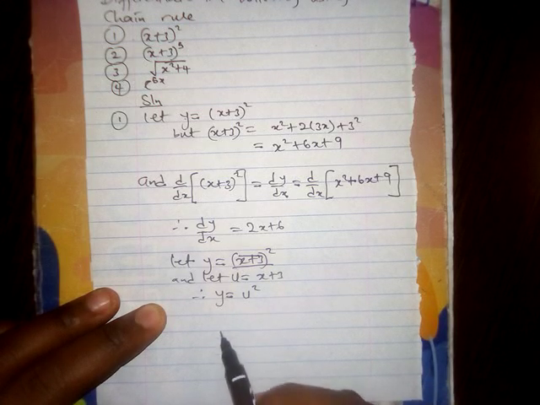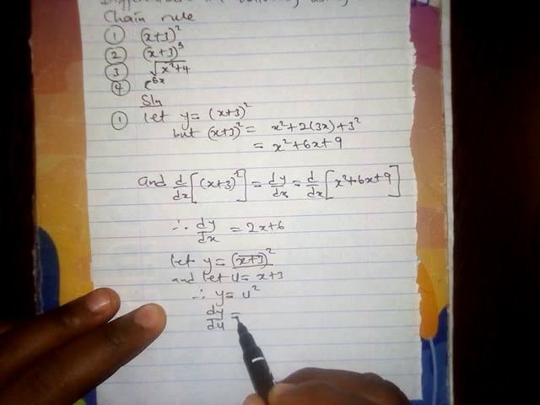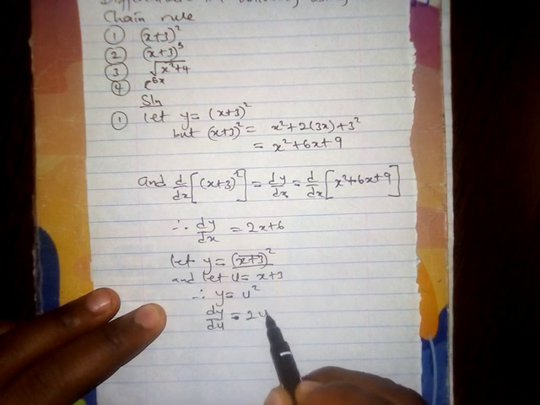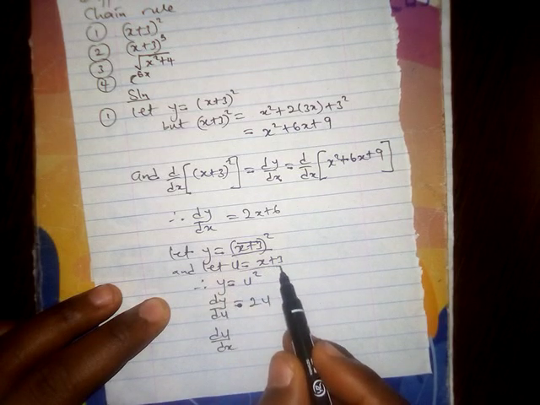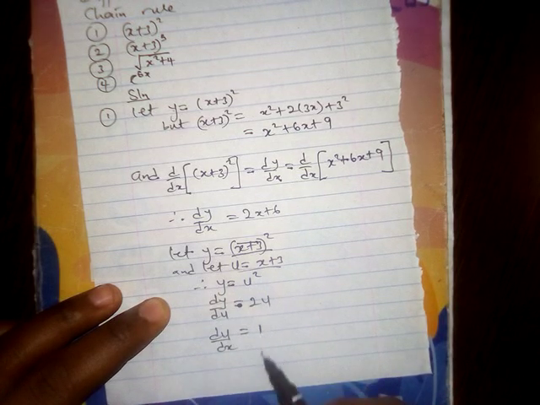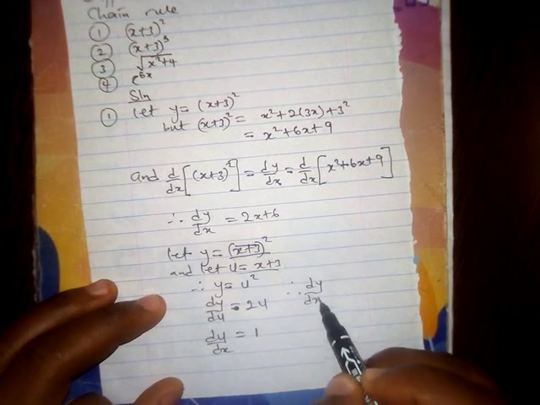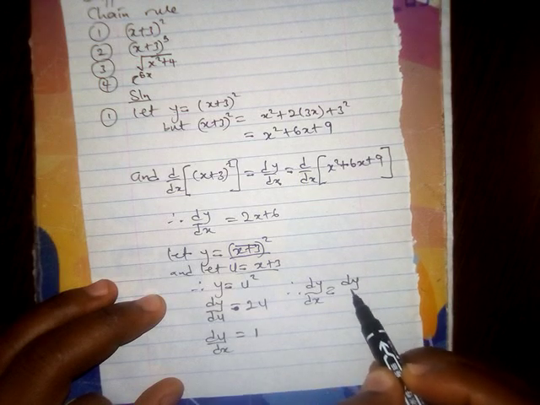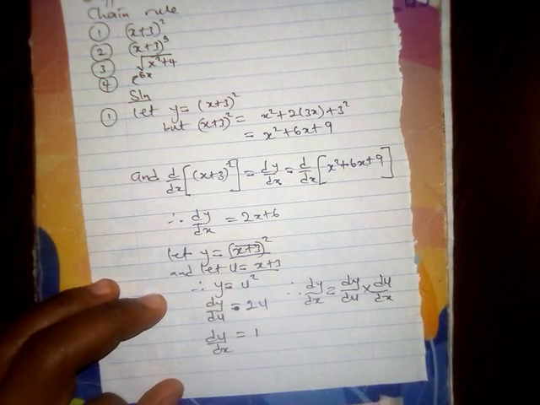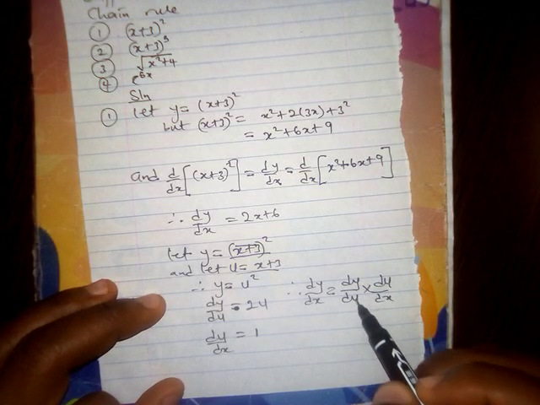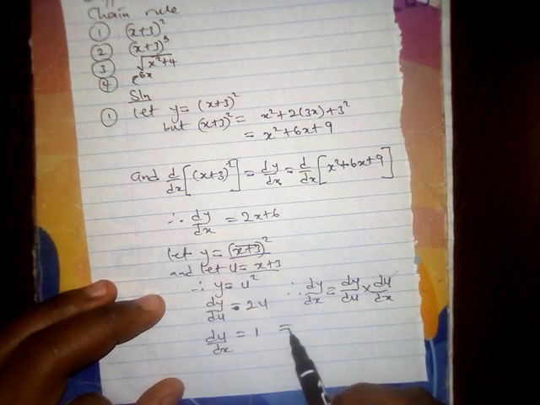If u is equal to this, therefore y is equal to u squared. Now what we do is differentiate this. We find dy over du, which should give us 2u, and we find du over dx from this equation, which will give us 1. Therefore dy over dx is equal to dy over du times du over dx. In normal arithmetic we would cancel these two, but we don't do that in calculus, so we leave it like this. This is actually the answer.